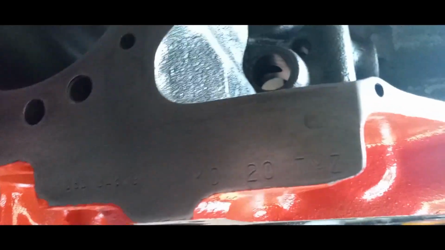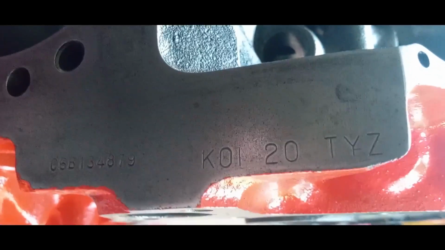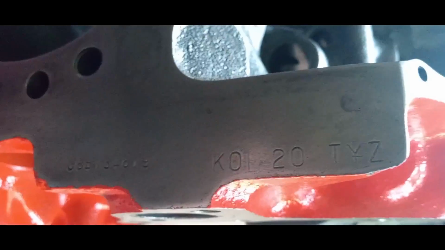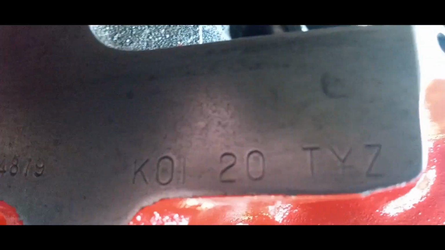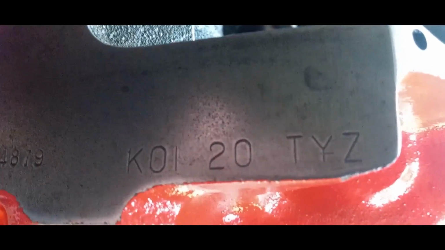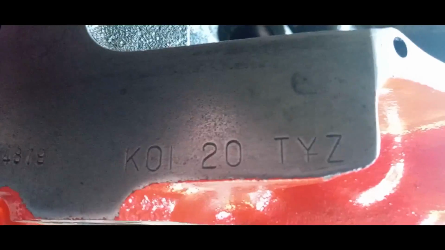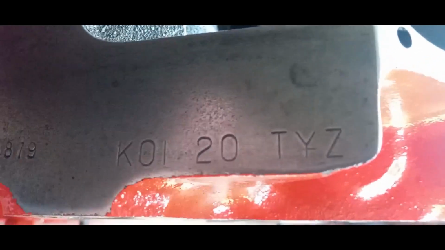Now, mine has a K. The K, the first letter of that number, is going to be where this engine was assembled. This engine, being a K, was assembled in St. Catharines, Ontario. The 01 is going to stand for the first month of the year, which is January. So we know it was made in St. Catharines, Ontario in January. The second one, the 20, is the 20th of that month. So made in Ontario, January 20th.